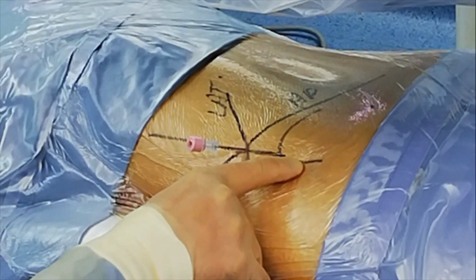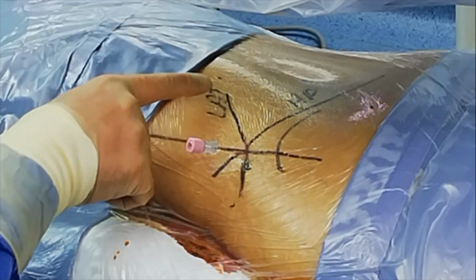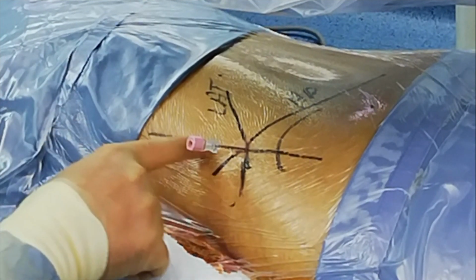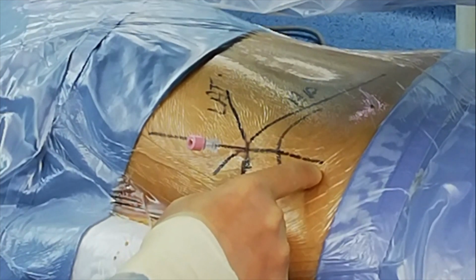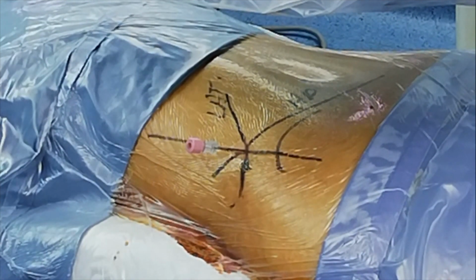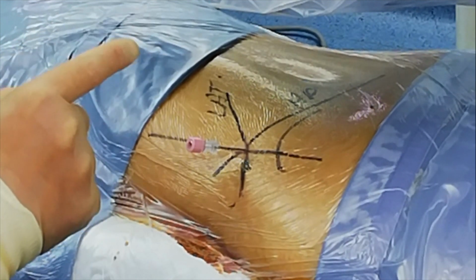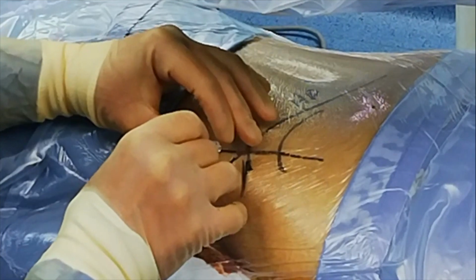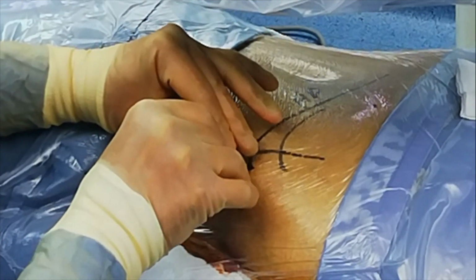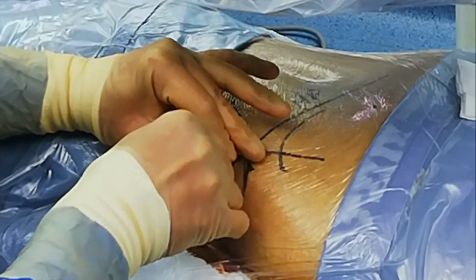So we decided the entry point, the meeting of the lateral and the AP lines on the 12 centimeter parallel line for L4, L5, and L5 S1, and the landing point will be in the posterior upper corner of L5 on the lateral, and at the medial pedicle wall on the AP. So that's the first step, okay? And then I'm going to do the wire exchange.